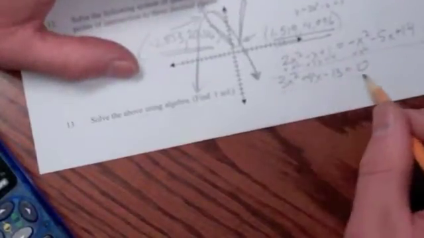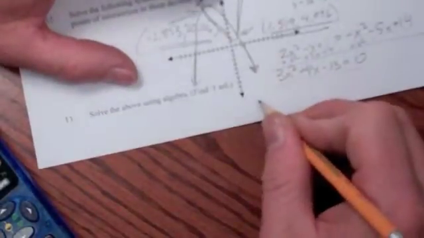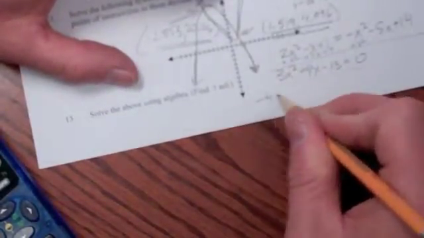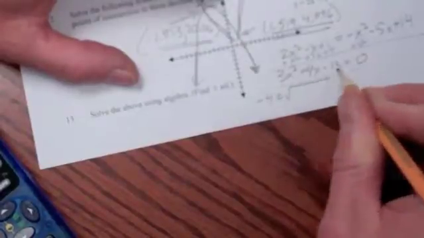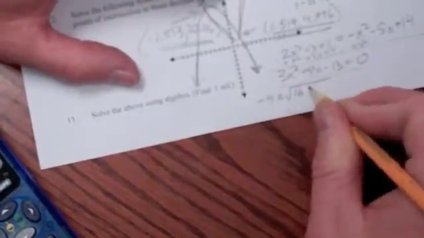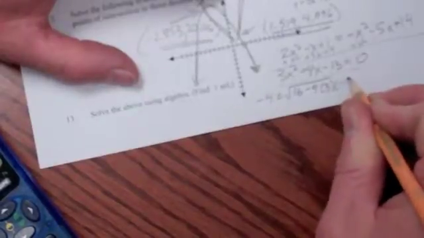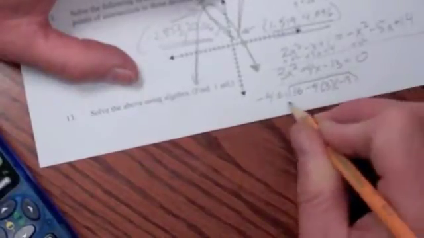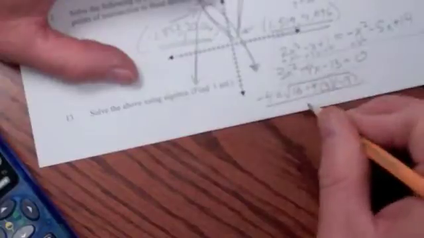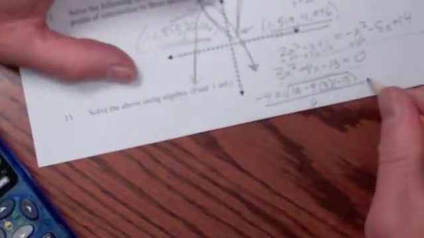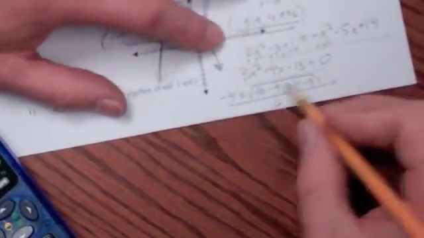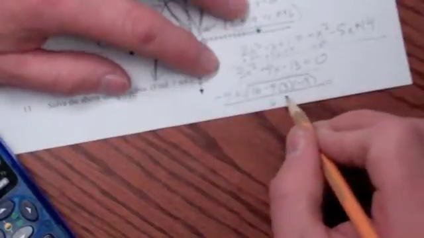So now this I would put into the quadratic formula, and I would have minus 4 plus or minus the square root of 16, that's b squared, minus 4 times 3 times minus 13, all over 2a, which would be 6. And so I would get a final, well, I'm getting there. Here's where I can use my calculator. 4 times 3 is 12.